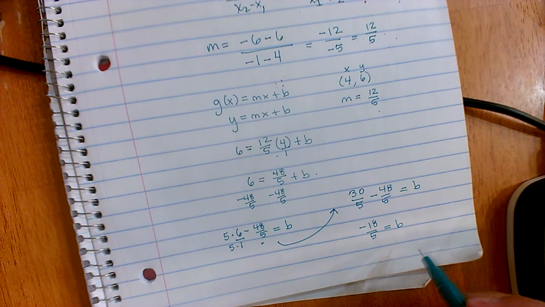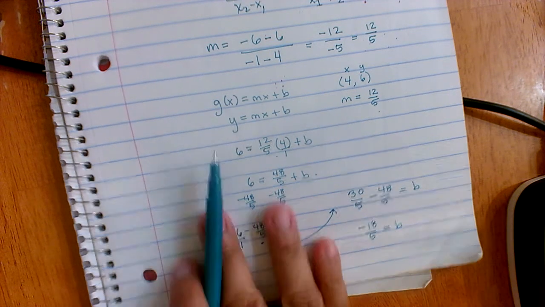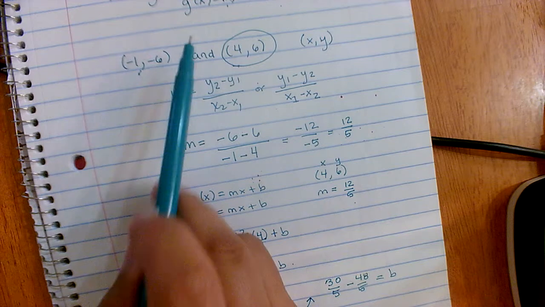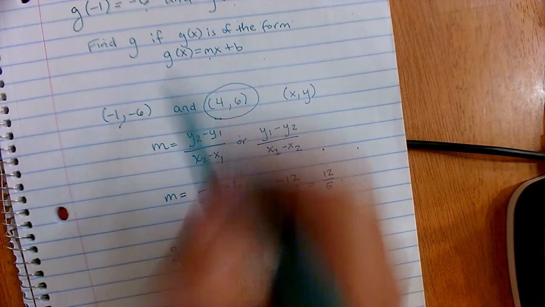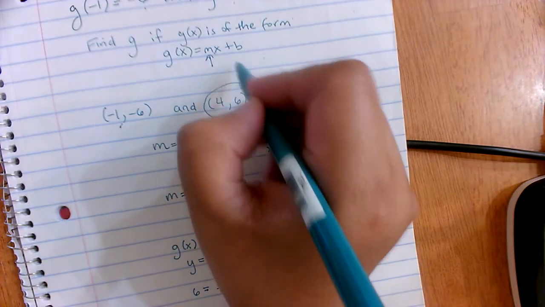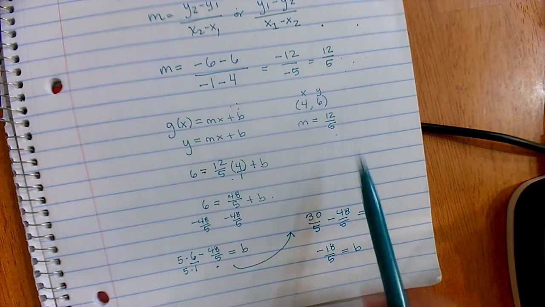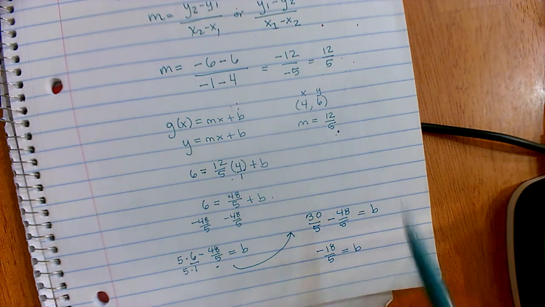And so, way back at the beginning of this problem, they wanted us to find the equation of this function in this format. To do that, we needed really to find the m and the b, and now we've gone through and done that. We know that m is equal to 12 over 5 and b is equal to negative 18 over 5.